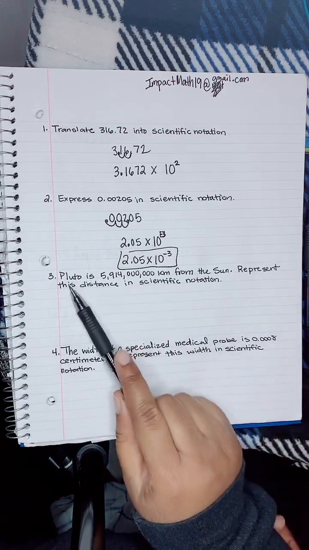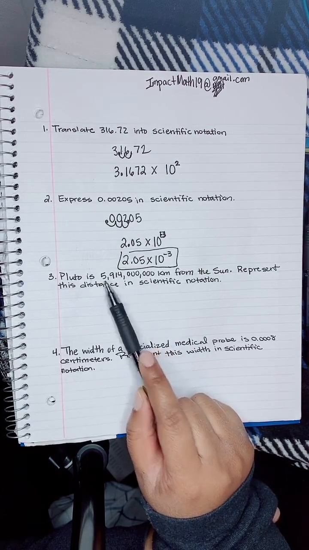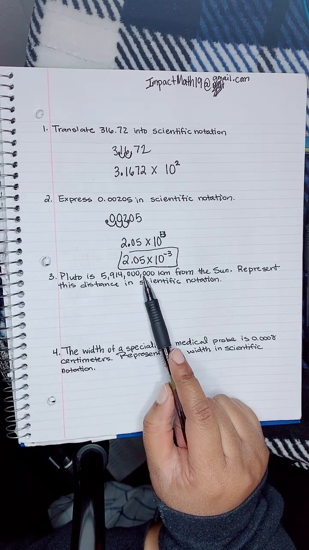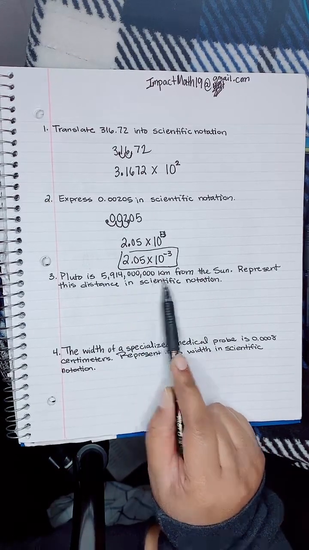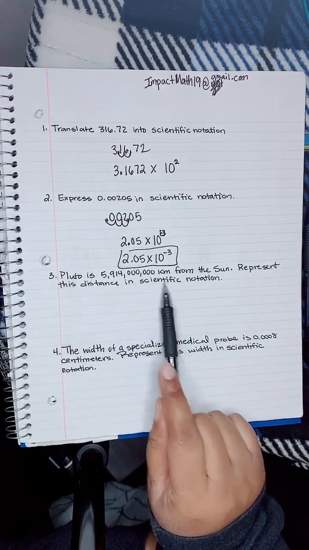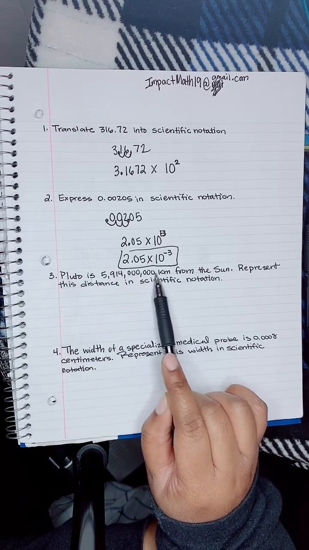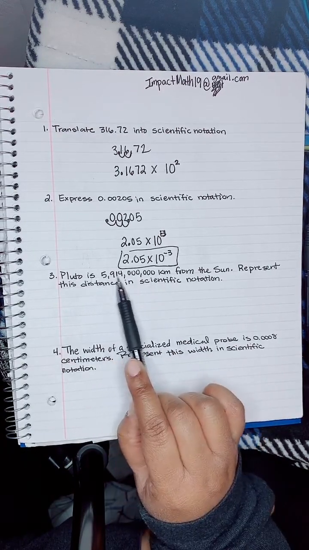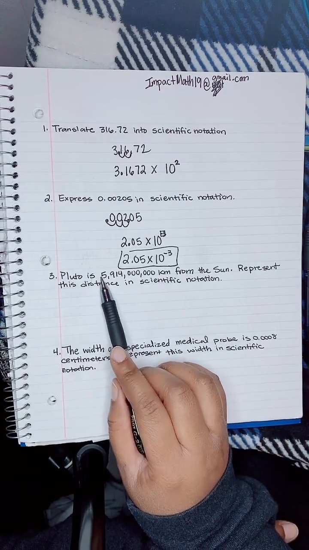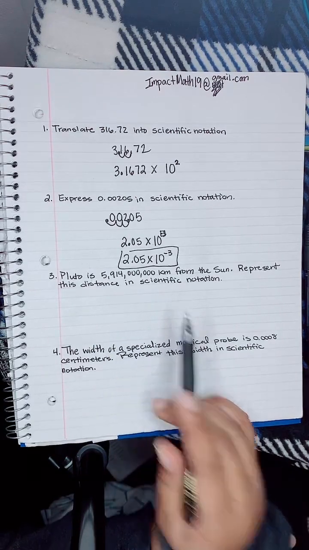Thank you. All right. Pluto is how many zeros? So this is billion, 5,914,000,000, or how do we say this? It's a huge number, in kilometers from the sun. Represent the distance in scientific notation. When you see something like this, there's always an imaginary decimal after every whole number. Is this 5 billion? I said 5.914 times 10 to the 9.